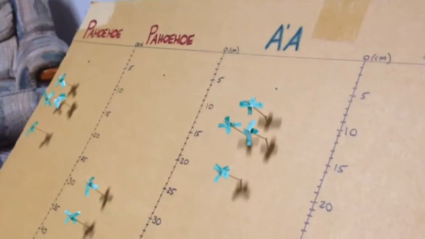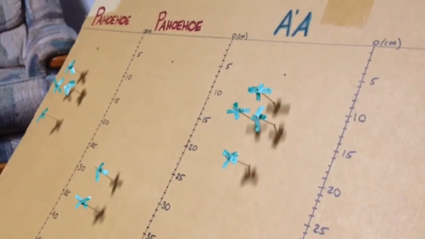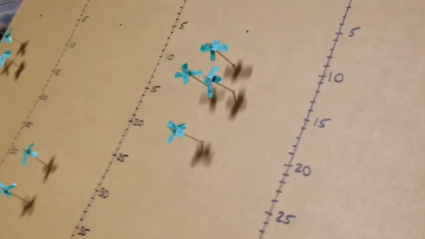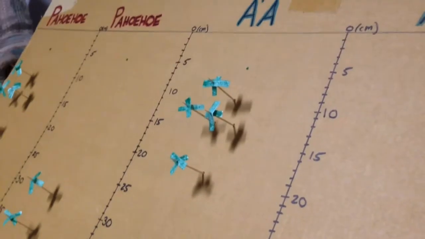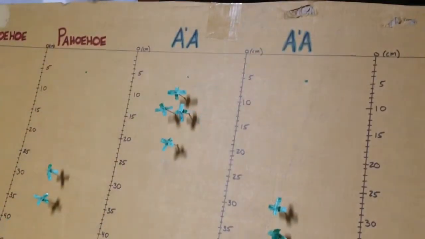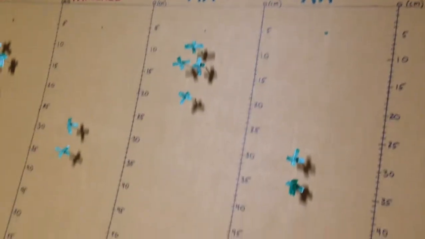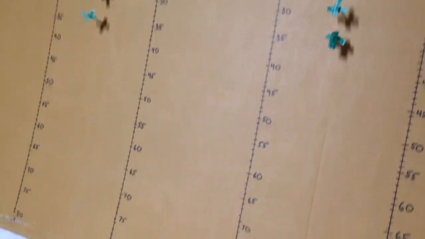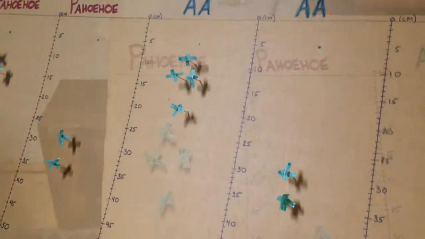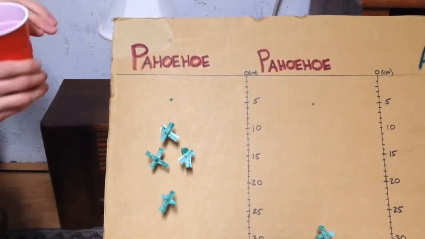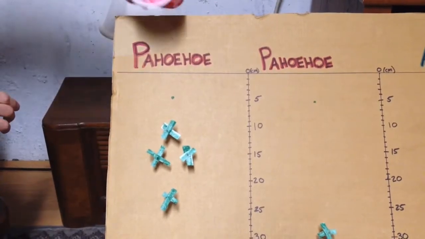Here's a close-up view of our board and the surface. These are the little trees I've made out of toothpicks and paper, just stuck into the cardboard to simulate objects in the way of our lava flows. Located on the board are measuring marks running down the board to show how far the lava flows within the allotted 30-second time period. We're going to begin our first trial, 30 seconds, with the Pahoehoe lava.